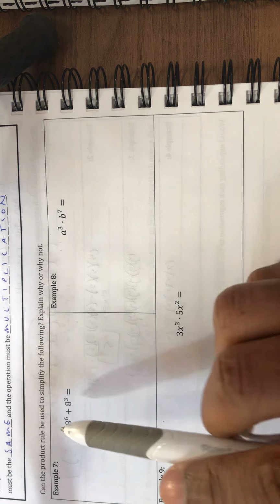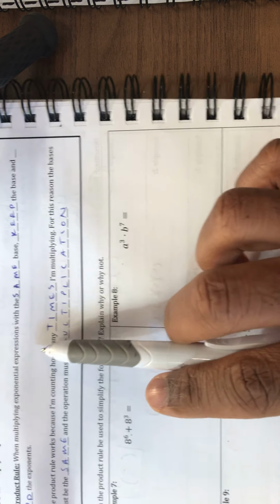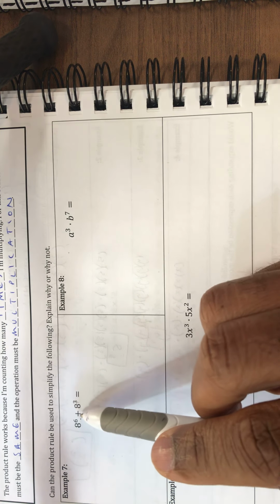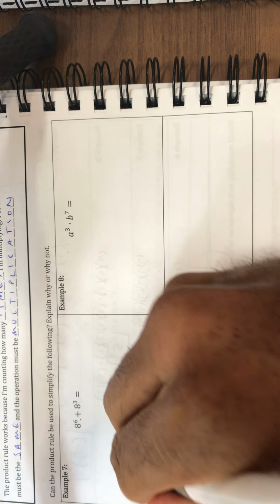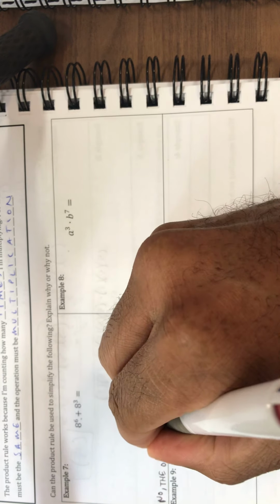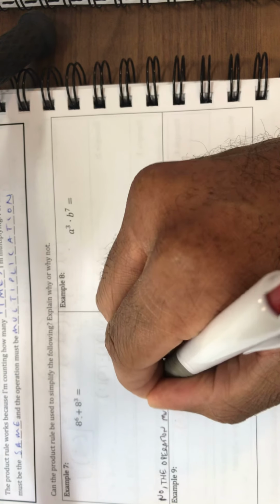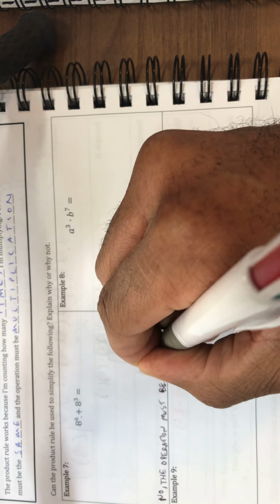Example 7. Do you think the product rule can be used here considering what you just said in your vocabulary section? Well, the operation must be multiplication. Here I see addition, so no. The operation must be multiplication. Because here, all we're doing is adding two exponential expressions. We should be multiplying two exponential expressions, right?